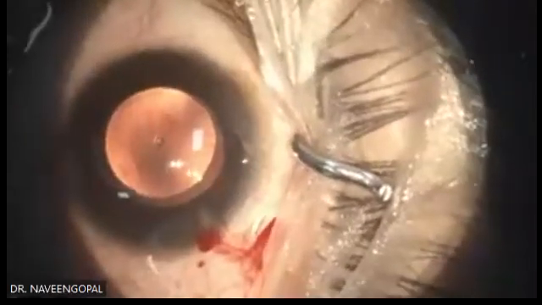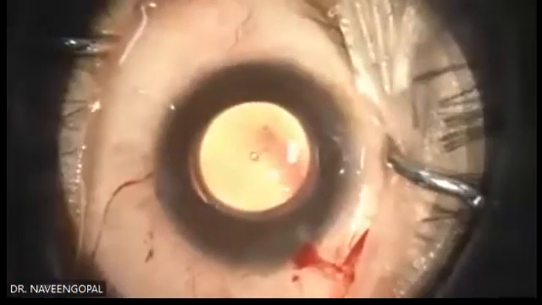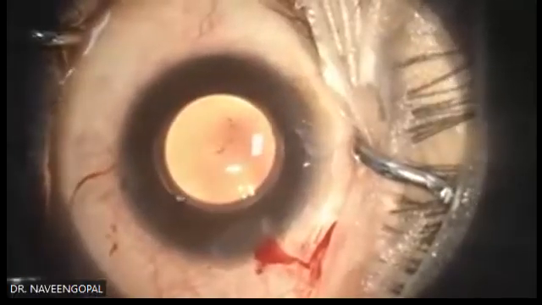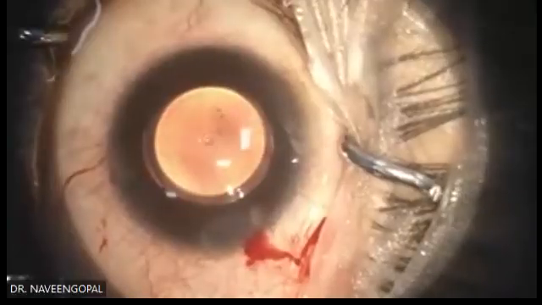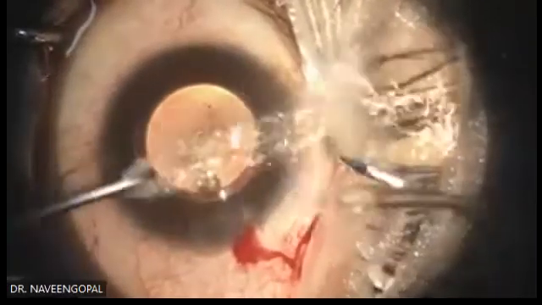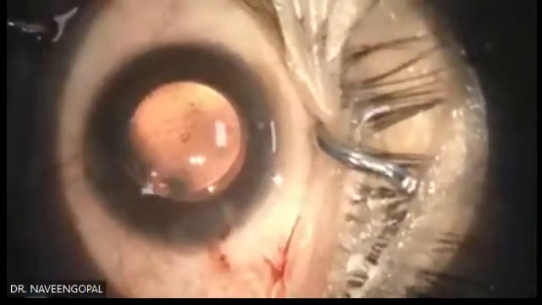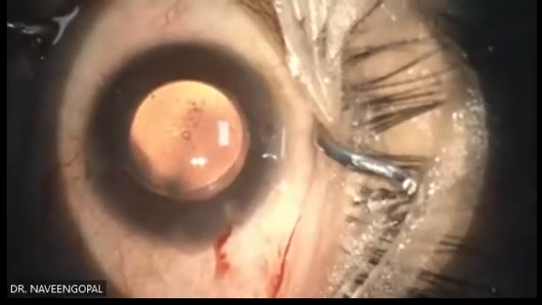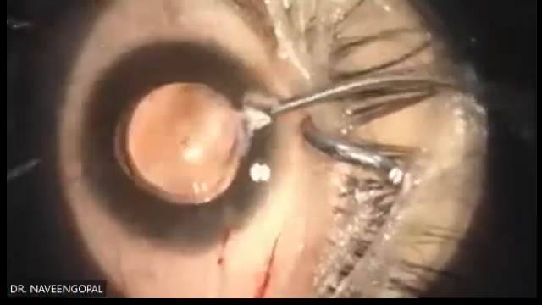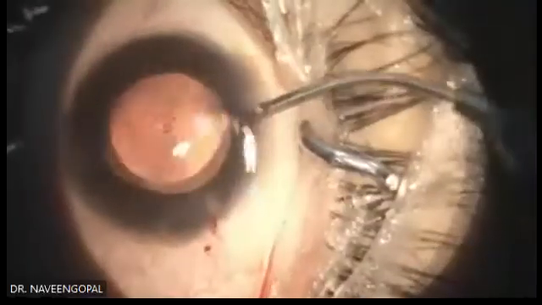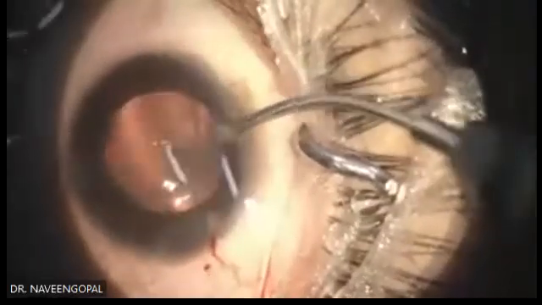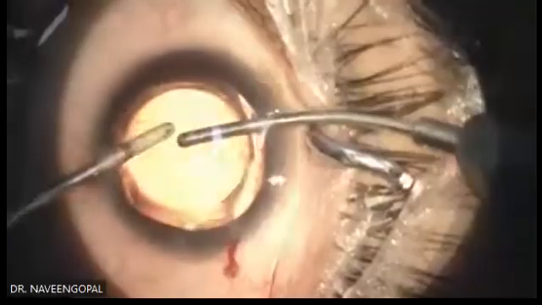Now tucking is over. Now the next step is very important. You have to take out the visco, whatever you have put, or else next day you will have very high pressure. You at least take 5 minutes to do this. Bottle height is 90. I do this for 5 minutes.